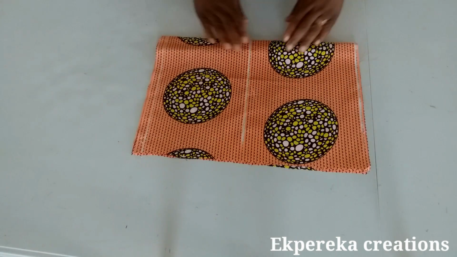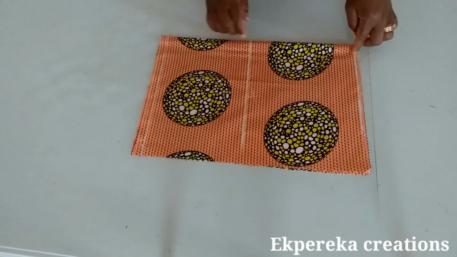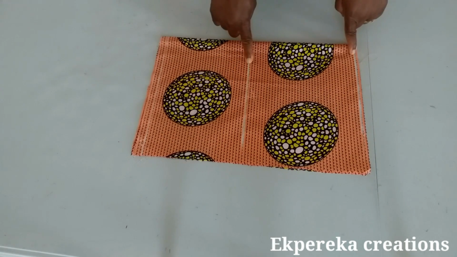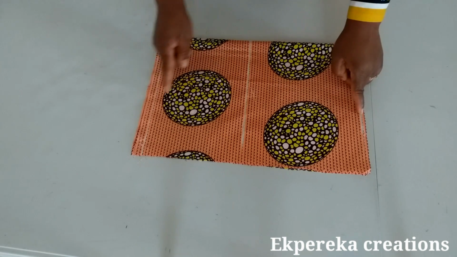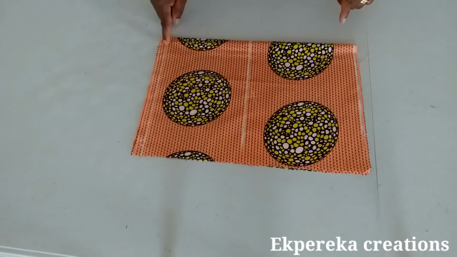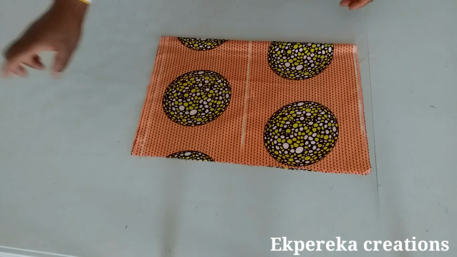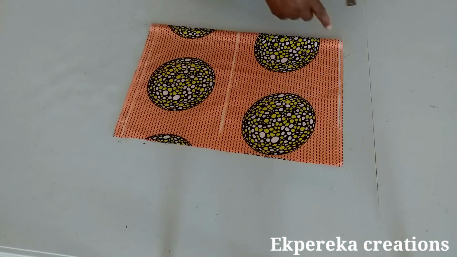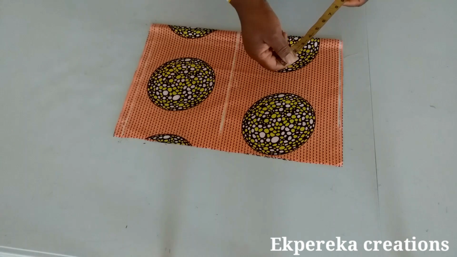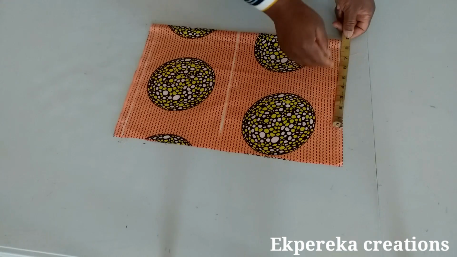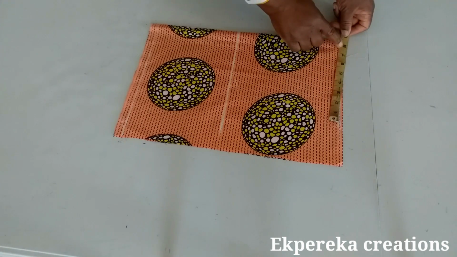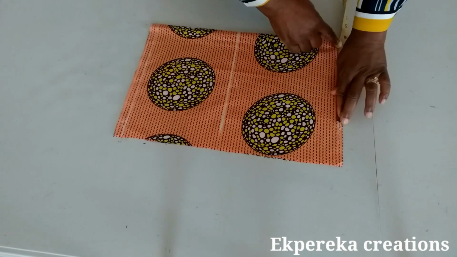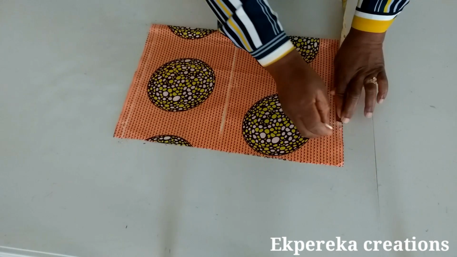This is the starting line. From the starting line to this line is half of her round armhole, 9 inches. From the starting line to this line is 16 inches, her waist measurement, her half length, plus half inch seam allowance to join it to the lower part. I'm going to mark her shoulder measurement. Her shoulder measurement is 16. 16 divided by 2 is 8, plus half inch seam allowance is 8.5. This is 8.5.